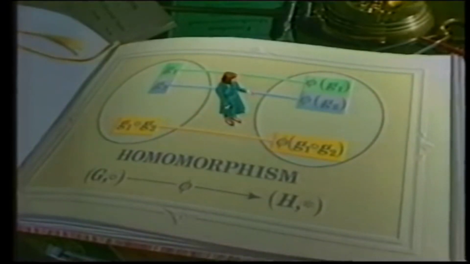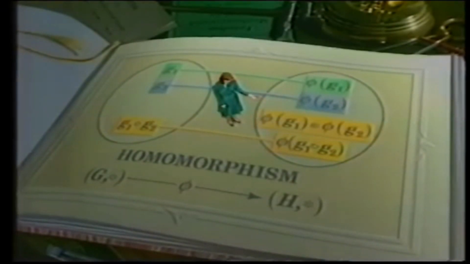But in H, we can compose phi of g1 with phi of g2 to get phi of g1 star phi of g2. For phi to be a homomorphism, these must be equal for any two elements in the group G. The composite of the images must equal the image of the composite.